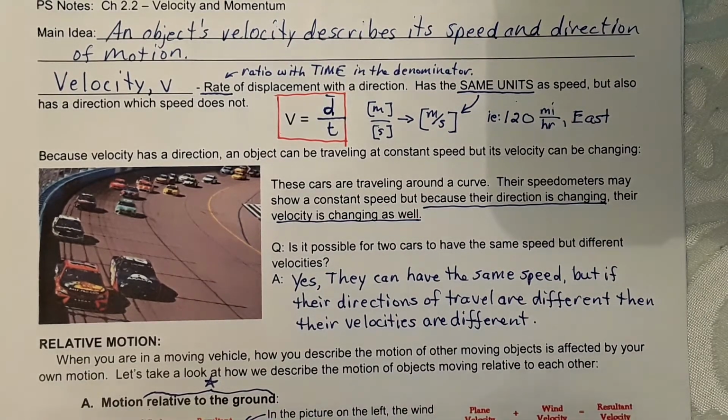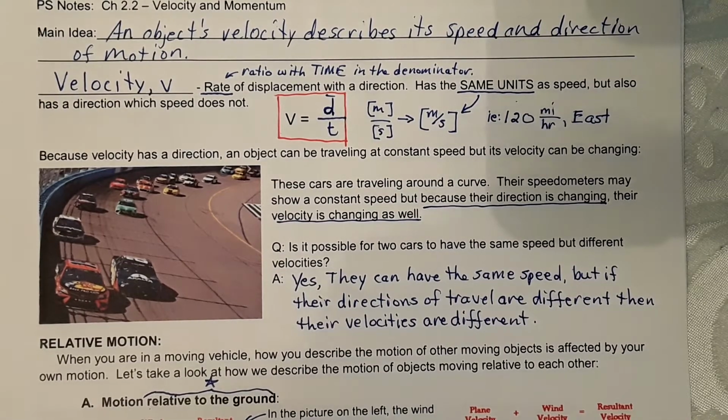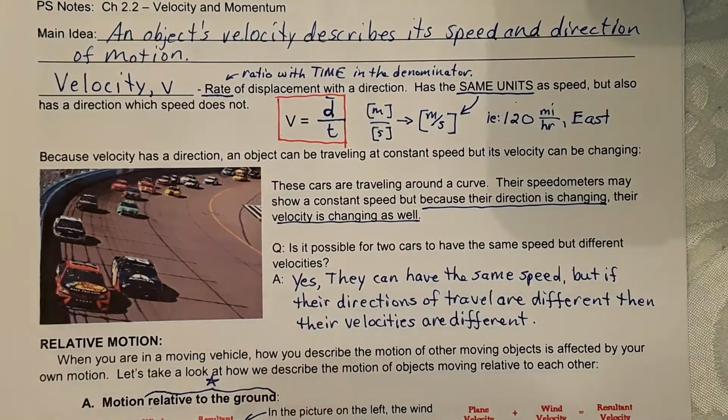Hello everybody. Today we're going to look at the second part of section 2 of chapter 2. We're still looking at velocity and momentum. Here's what we did the last time.